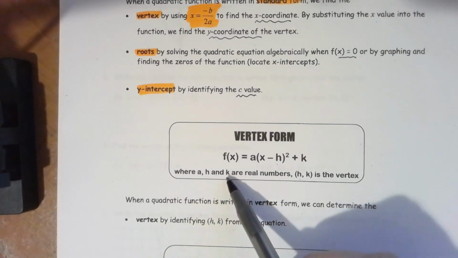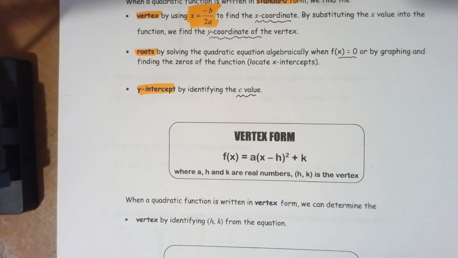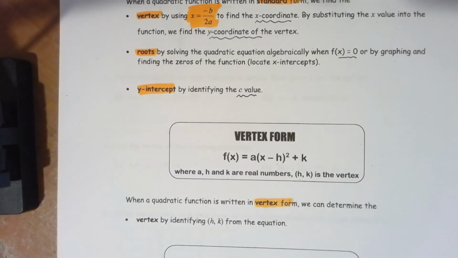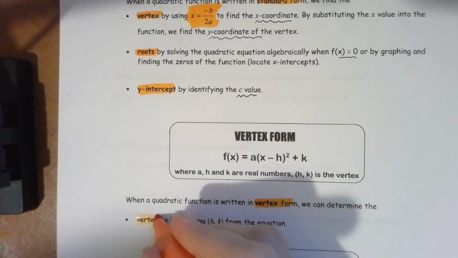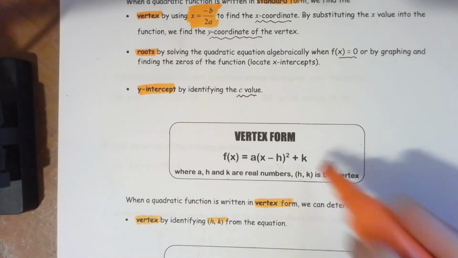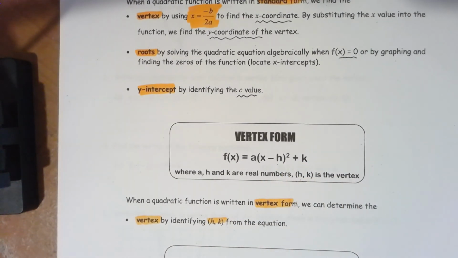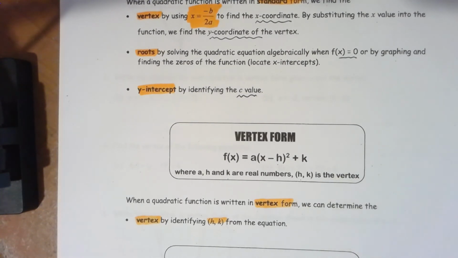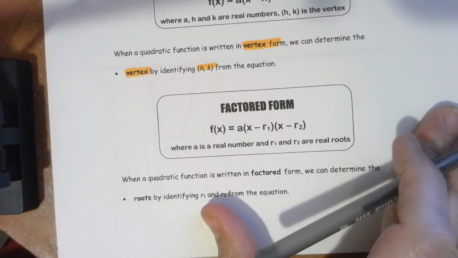And a, h, and k are real numbers. So when a quadratic function is written in vertex form, we can easily identify the vertex by looking at the h and k values in the equation. So the vertex form is the second way that we can see the quadratic function.